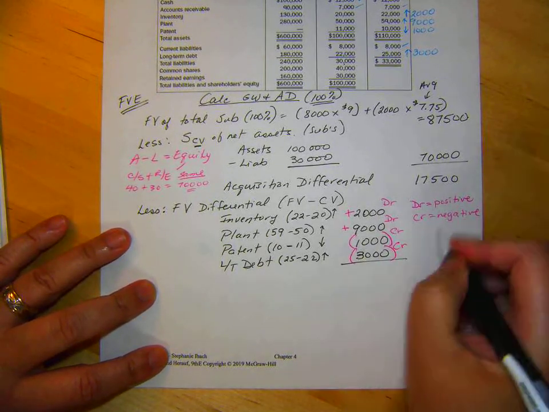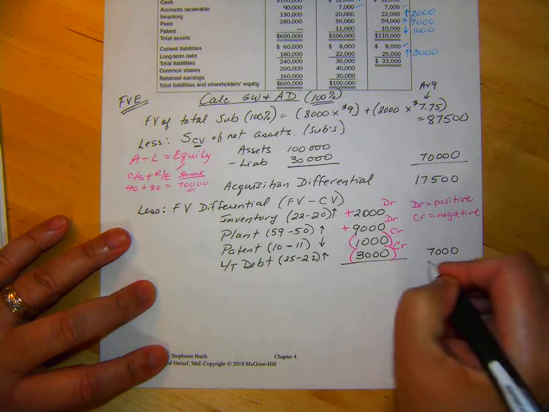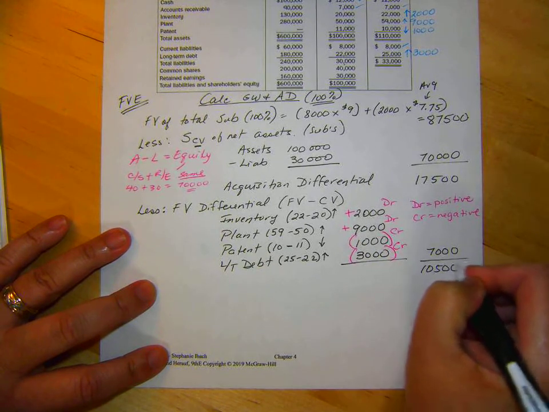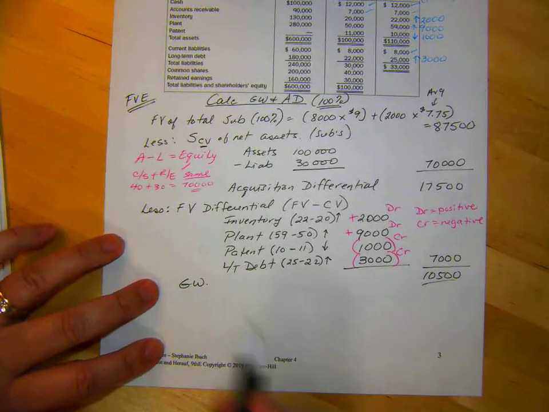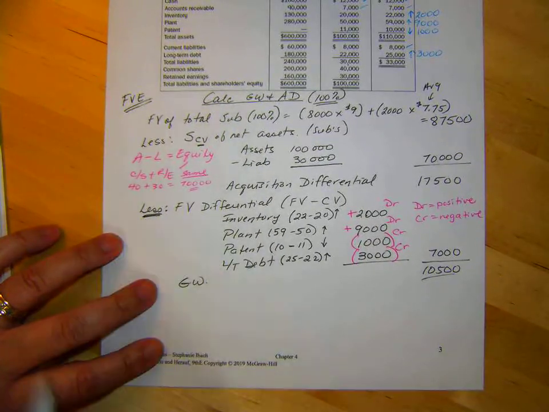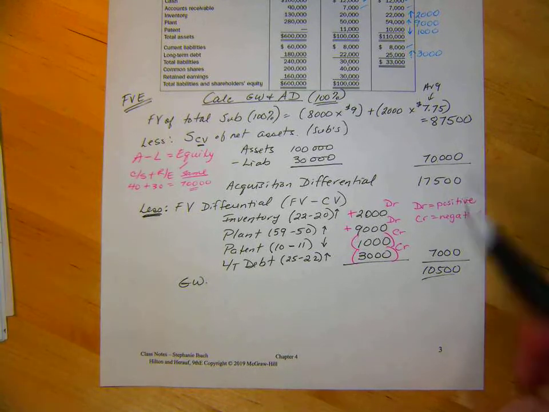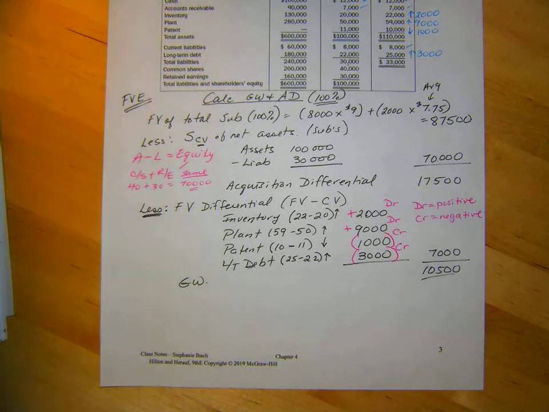So we total that up, we get 7,000, which takes us to 10,500, and that is our goodwill. Because don't forget, it's 17.5 less this gives us that.